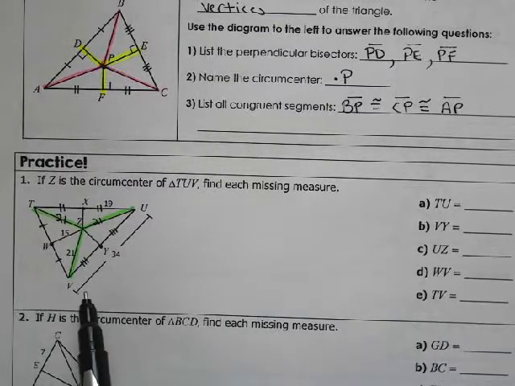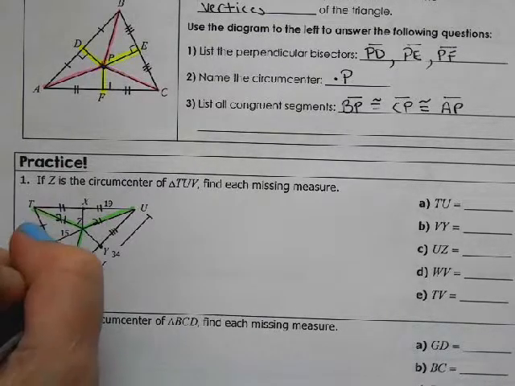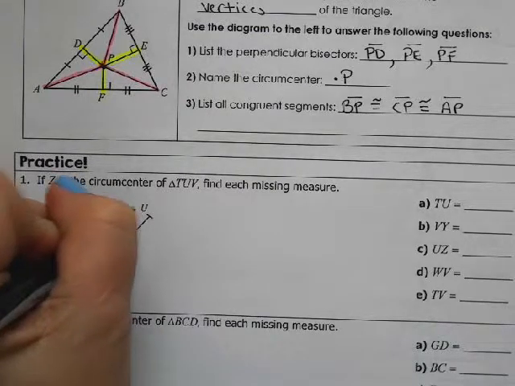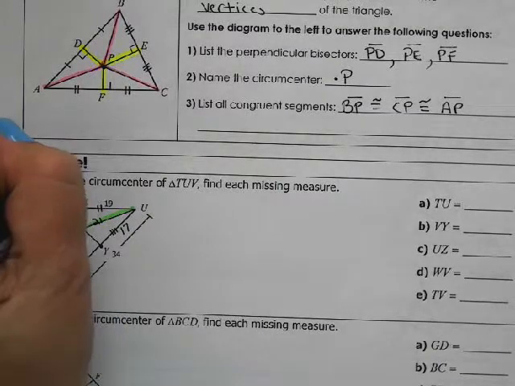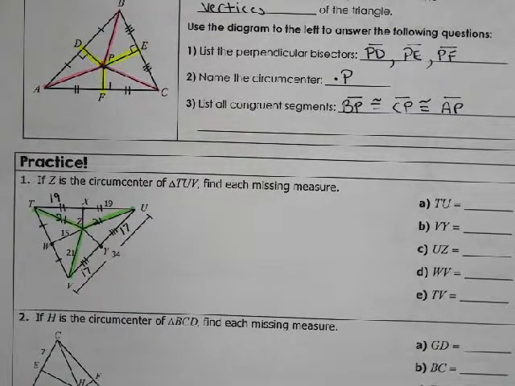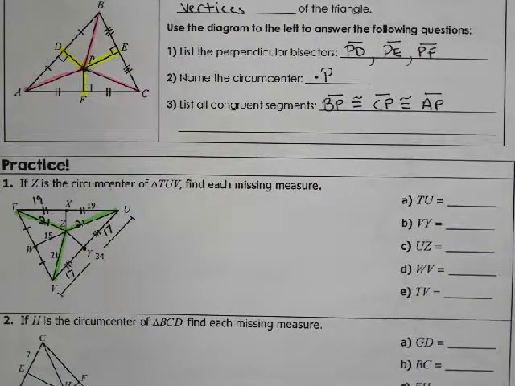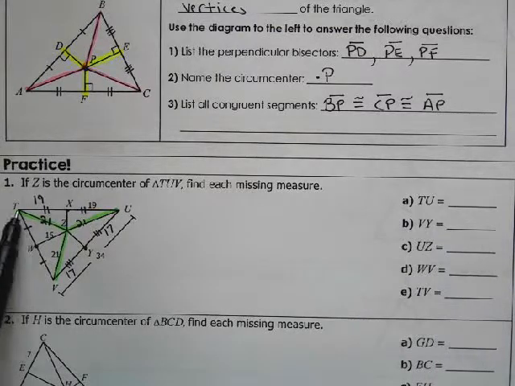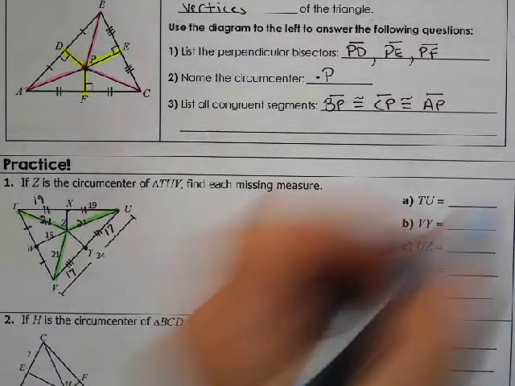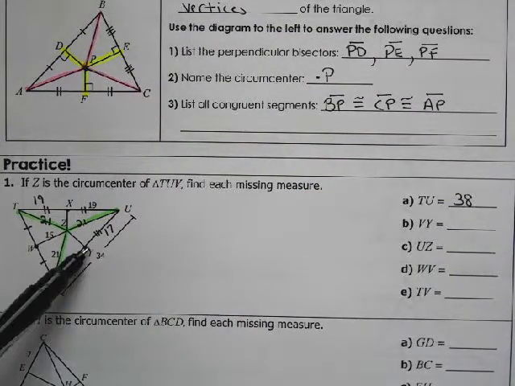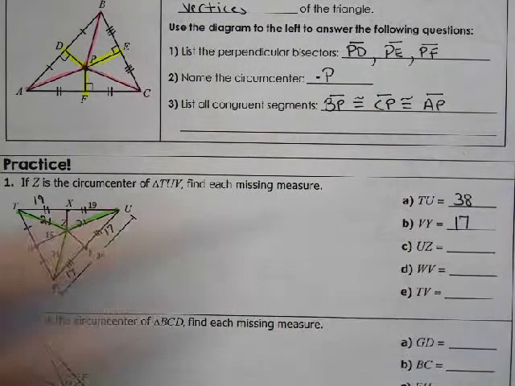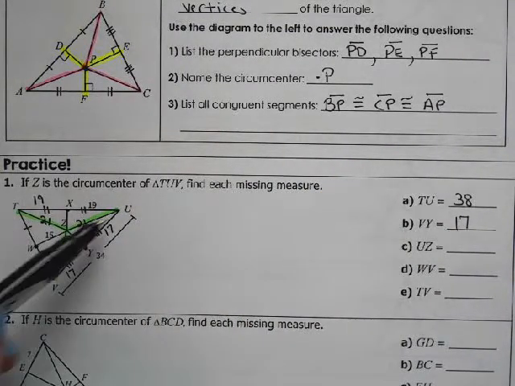If this side VU is 34, I know that VY is 17 and UY is 17. If XU is 19, TX is 19. So I'm going to fill in as much as I can before I even look at what the problem is asking me to solve. Now, TU, from T to U, is 19 plus 19, 38. VY, we already have marked, is 17. UZ, we know is congruent to VZ, so that's 21.